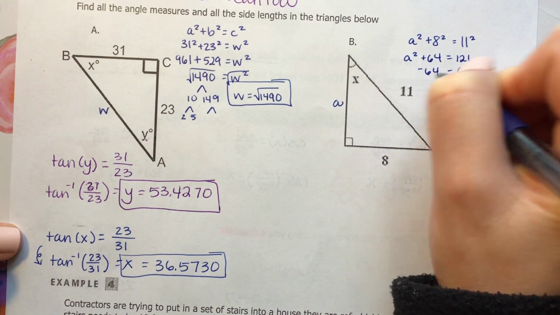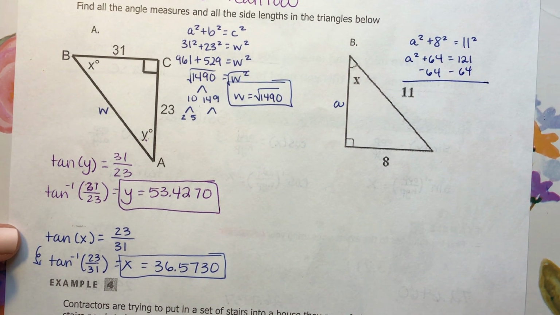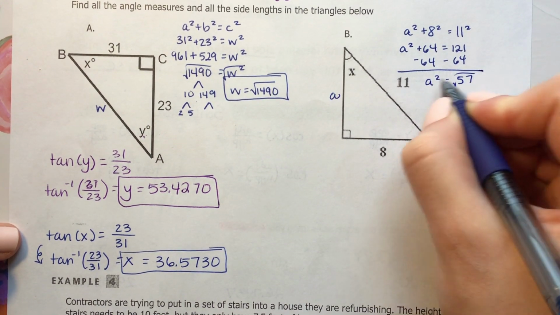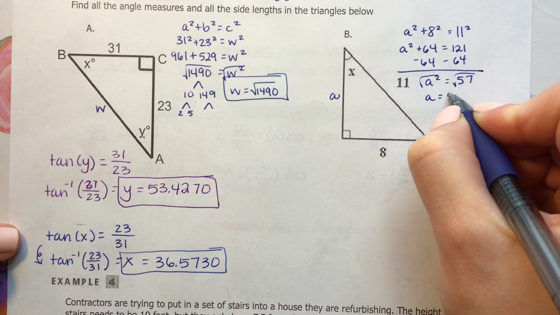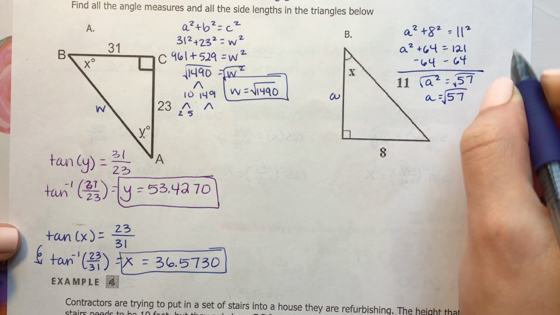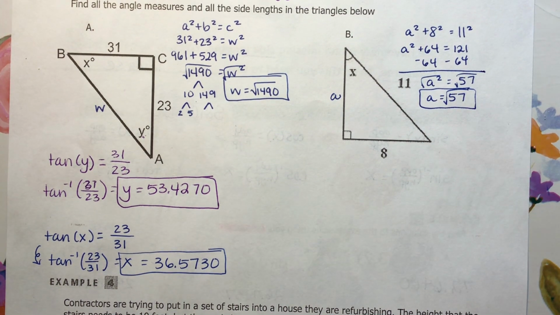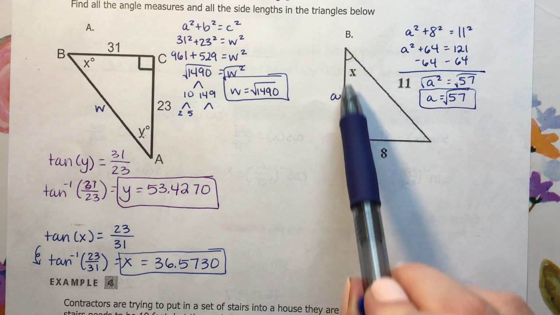I'm just working through the Pythagorean theorem. So 121 minus 64 is 57. So a squared is equal to 57, square root both sides. A is equal to the square root of 57. I am 99% sure that it cannot be reduced down to anything. So I'm going to say A is equal to the square root of 57. That is this side length right here.